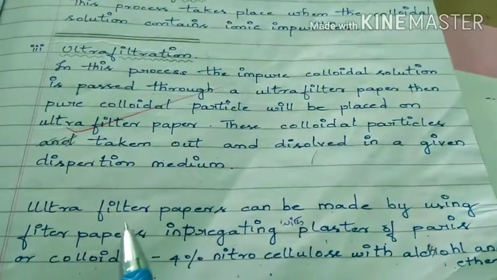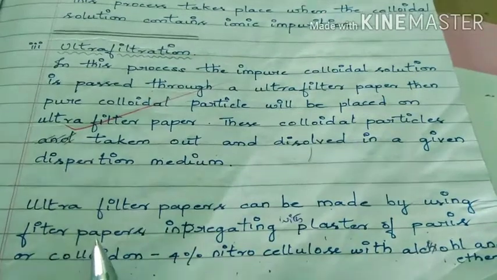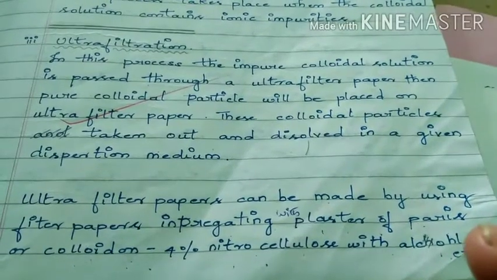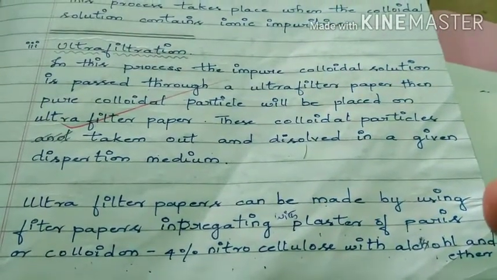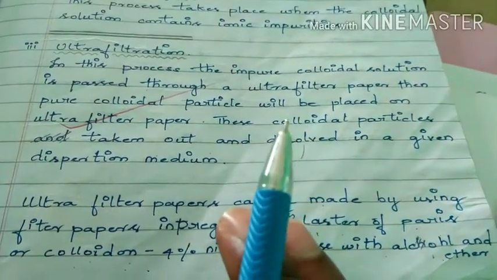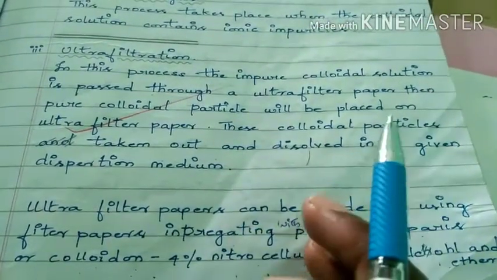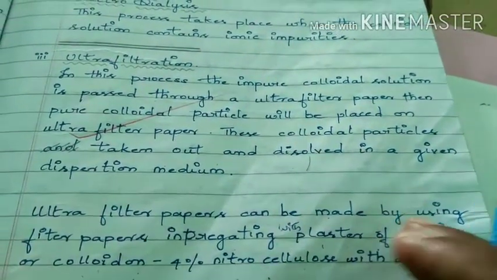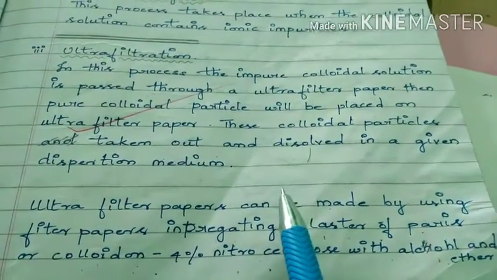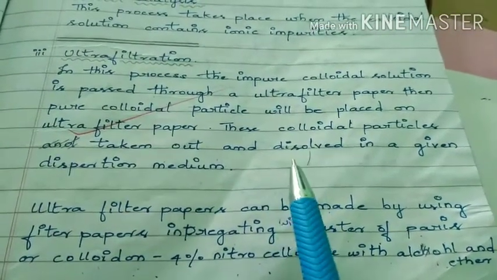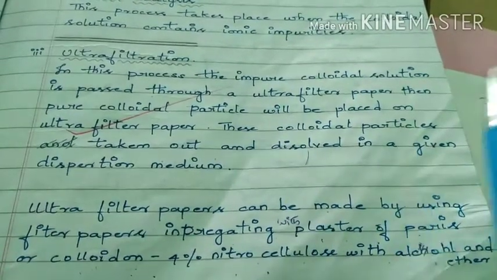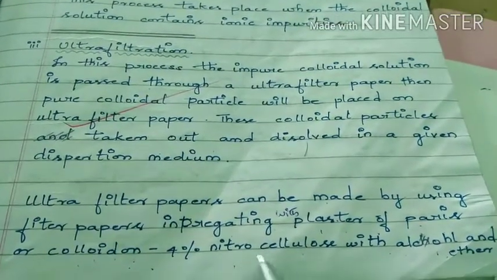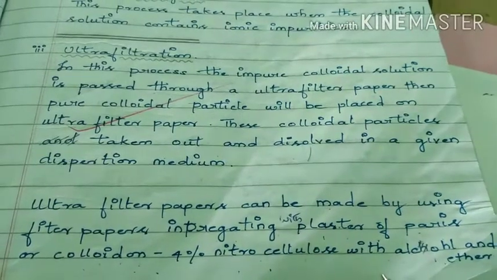Why should we convert normal filter papers into ultrafilter papers? Because in normal filter papers the holes are somewhat large. If you take those filter papers, we cannot separate impure colloidal particles from pure colloidal solution, because the pores are somewhat large, so pure particles come out along with impure colloidal particles. So we should make ultrafilter papers. They can be made by soaking filter papers in plaster of Paris solution or colloidal solution. Colloidal solution is what? 4% nitrocellulose with alcohol and ether solution is called colloidal solution.